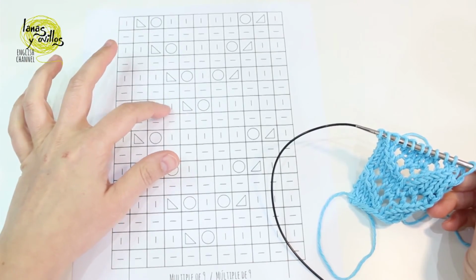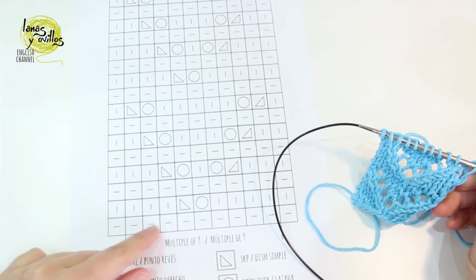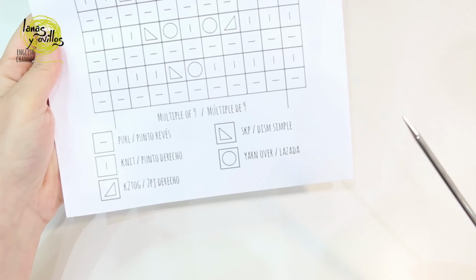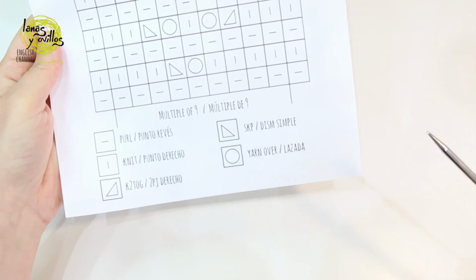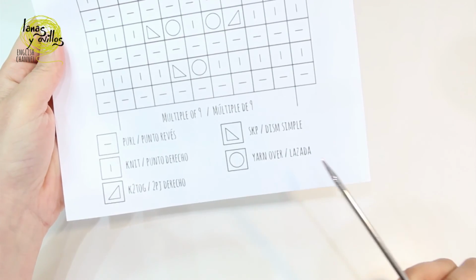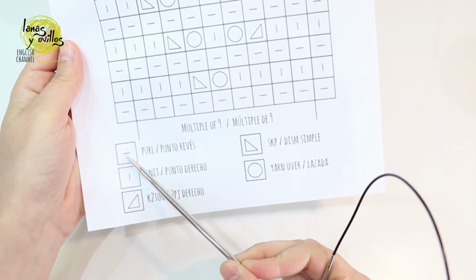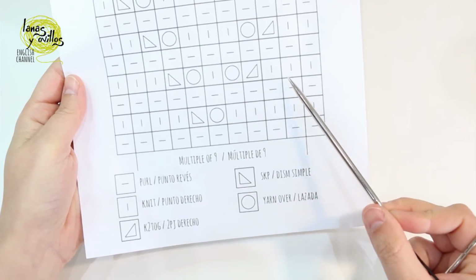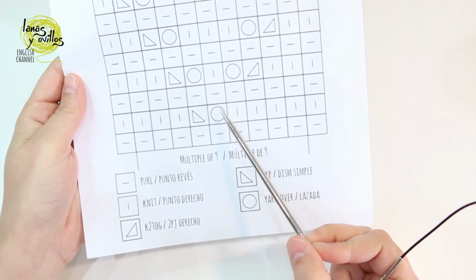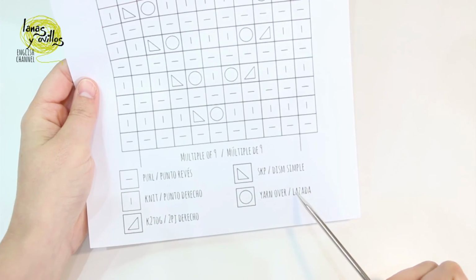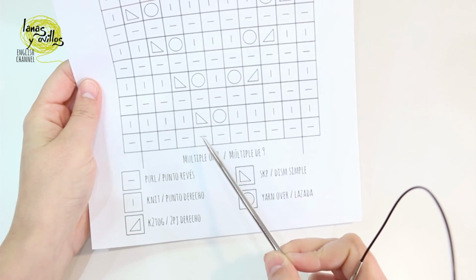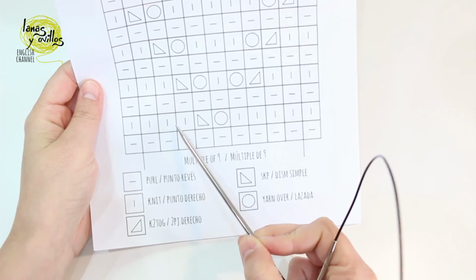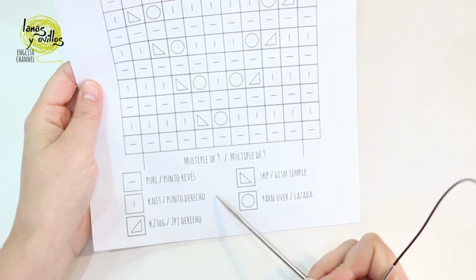In this tutorial, I will show you how to read a knitting chart. The first thing we have to know is what each symbol means. Here you can see in the legend all the symbols that are in the graphic. For example, the round means yarn over, the horizontal line means purl, and the vertical line means knit.